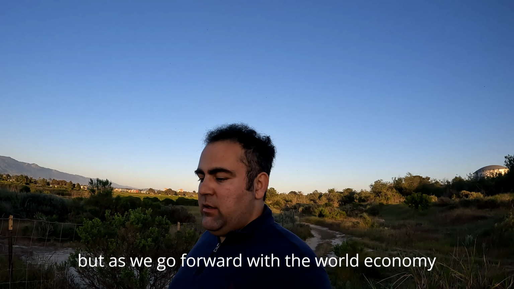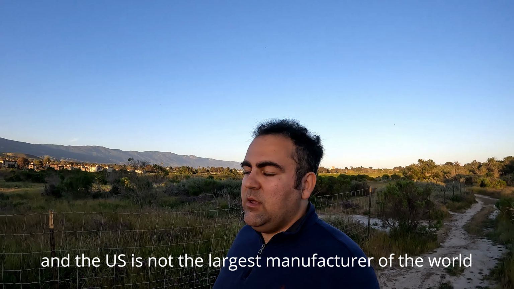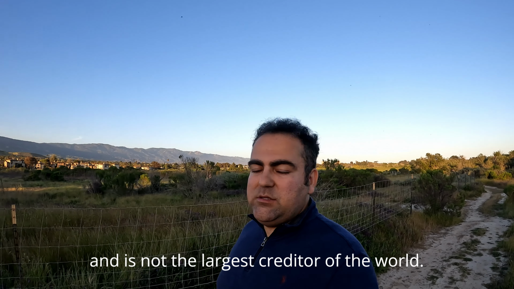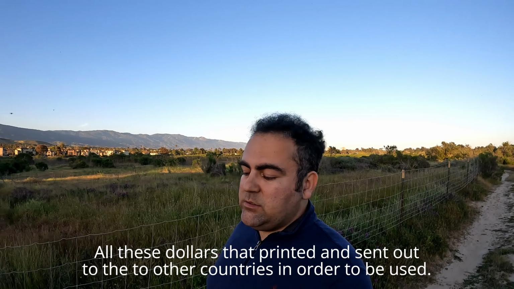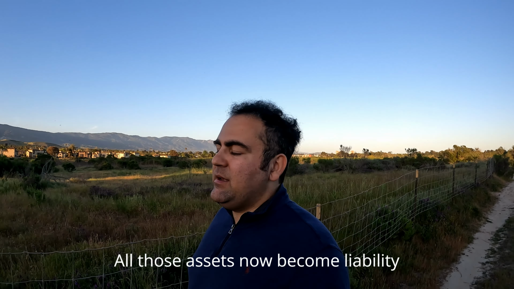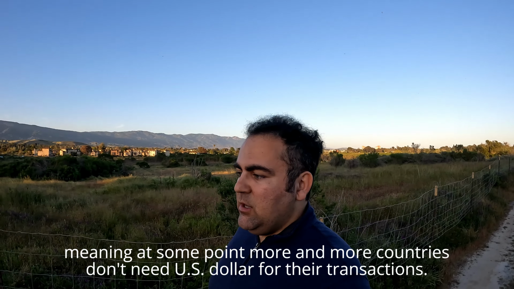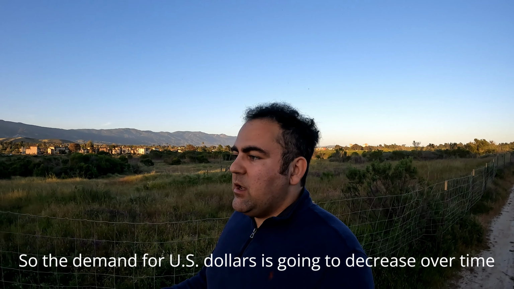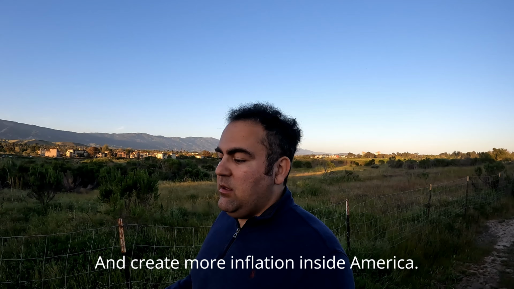But as we go forward with the world economy, and the US is not the largest manufacturer of the world and is not the largest creditor of the world, all these dollars that were printed and sent out to other countries in order to be used now become liability. Meaning at some point, more and more countries don't need US dollars for their transactions. So the demand for US dollars is going to decrease over time, and these dollars come back to the US and create more inflation inside America.